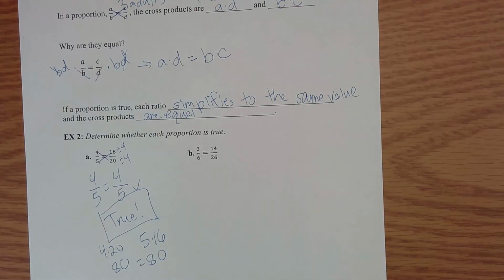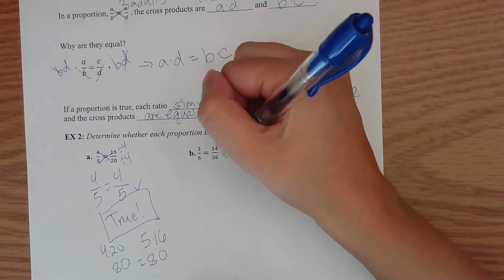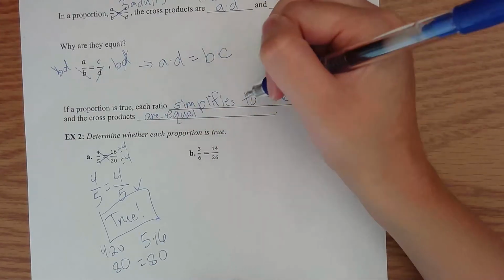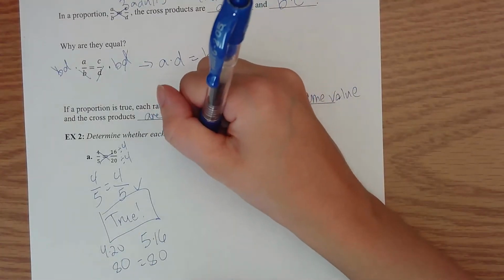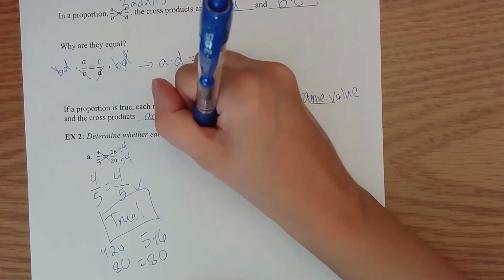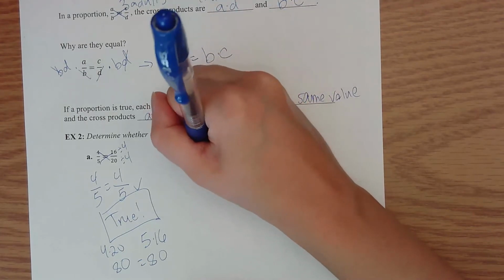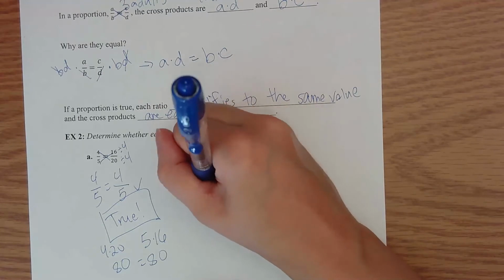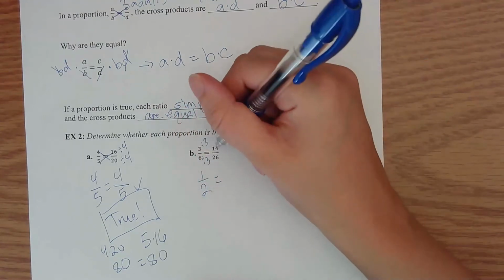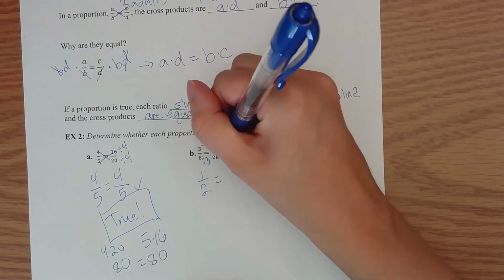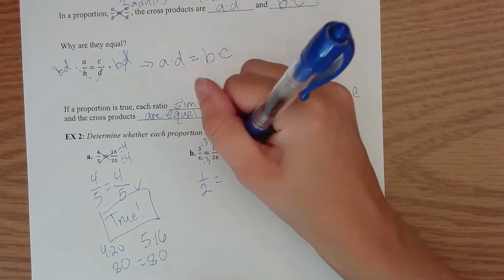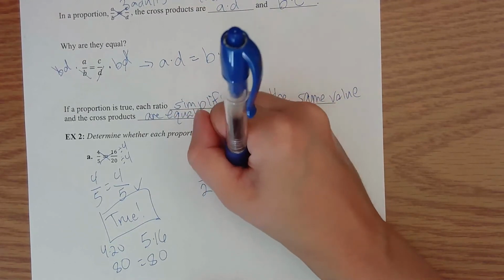Alright, let's try part B. We've got 3 over 6 equals 14 over 26. If you want to try the simplifying method, 3 and 6 are both divisible by 3, so that would simplify to 1/2. 14 and 26 are both divisible by 2, so that would simplify to 7 over 13.